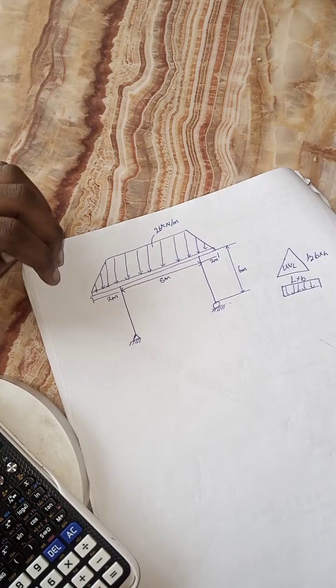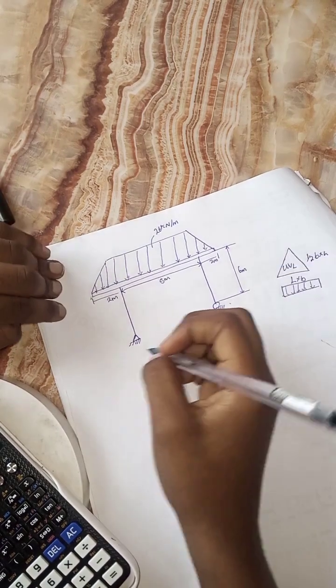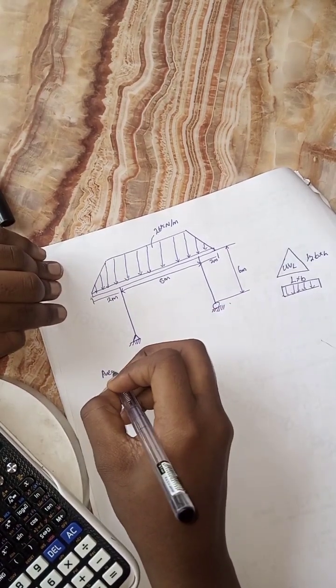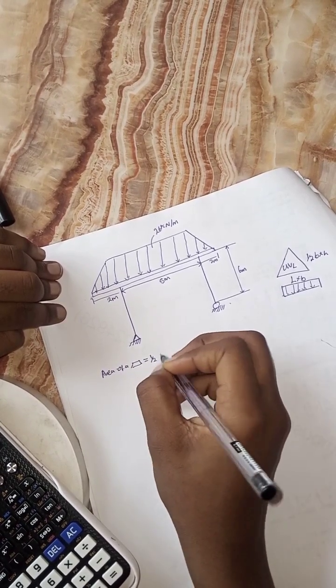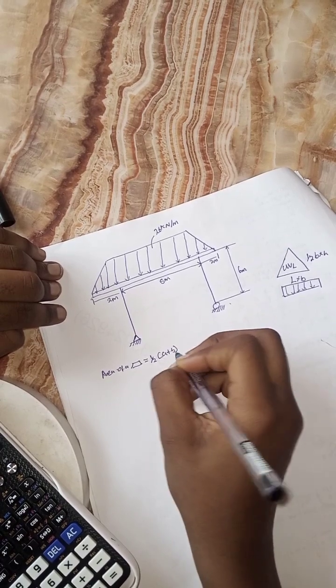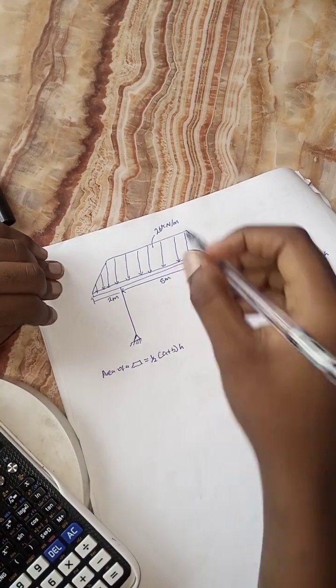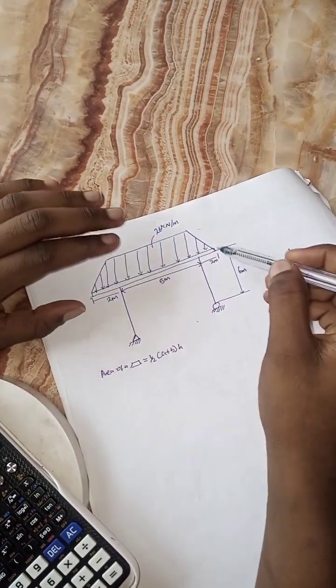This is a UVL, by the way. Now that we have a trapezium, area of a trapezium is equal to 1/2 open bracket a plus b close bracket height. We can treat it that way. We can take everything as a trapezium.